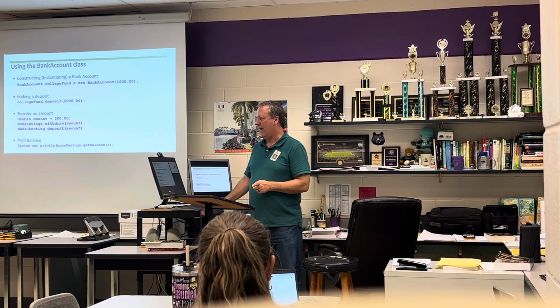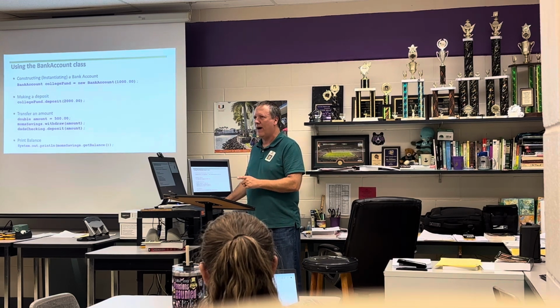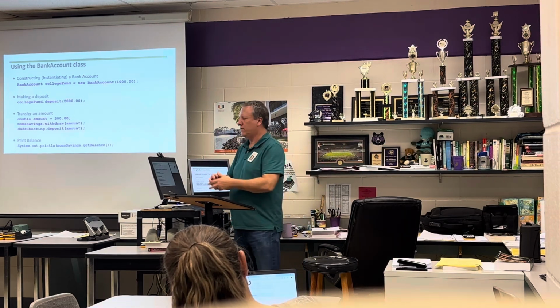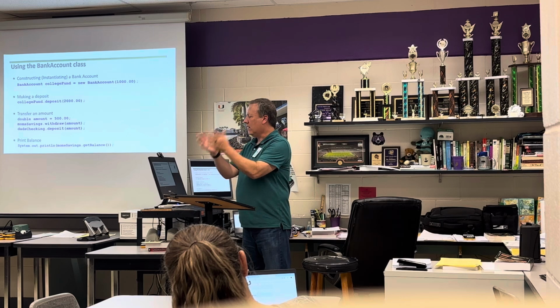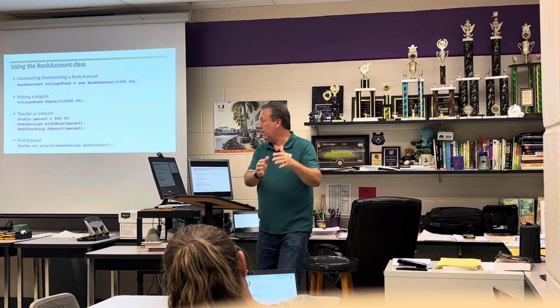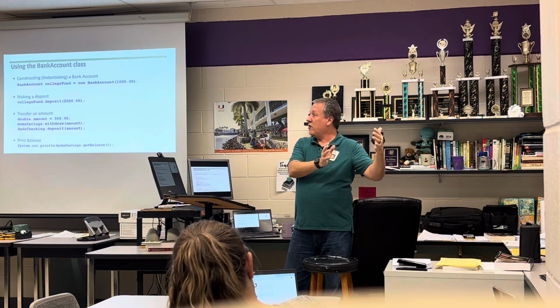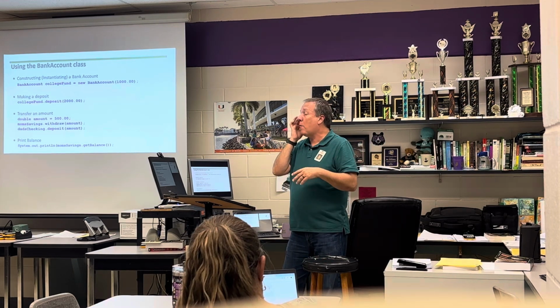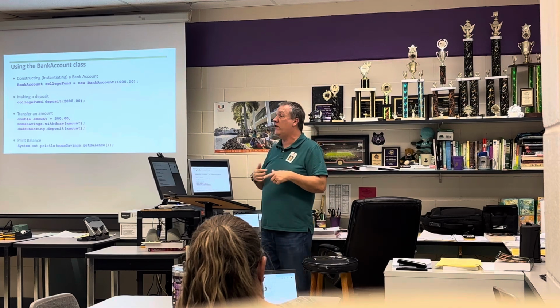How am I going to use this now? How am I going to make a deposit? Object.method, right? name.substring(0, 2), whatever that was, when you did the wrapper. collegeFund, object.method, deposit, parameter. What value am I depositing? $2,000. How does it work? We'll talk about that later. But this is just how we're using it. We want to make sure we know how we're going to use it first.